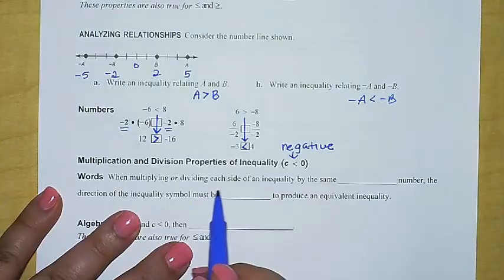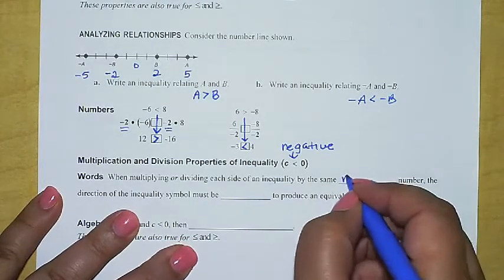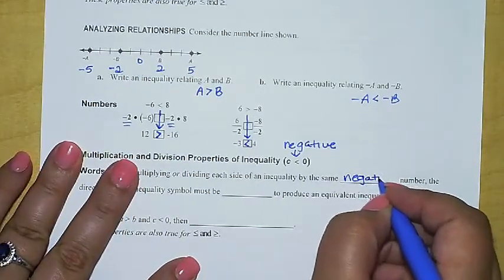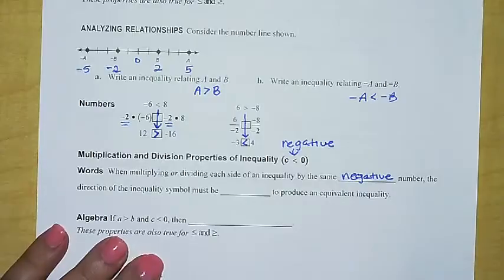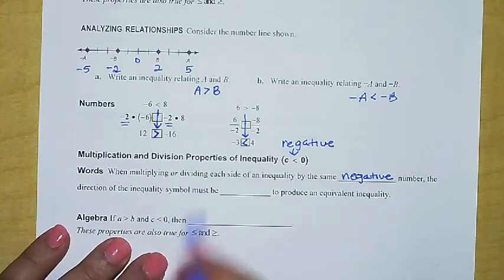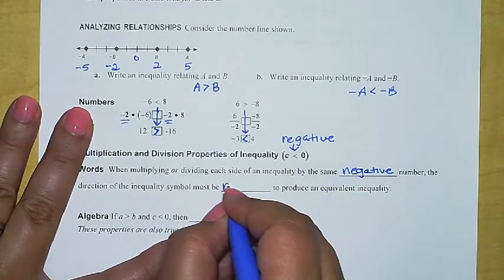So when multiplying or dividing each side of an inequality by the same negative number, the direction of the inequality symbol must be flipped or reversed.